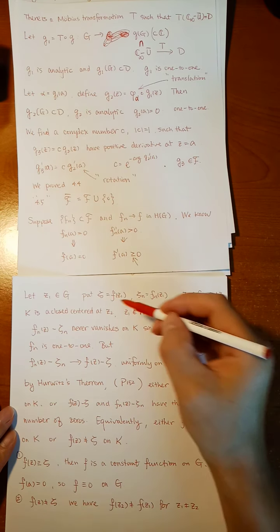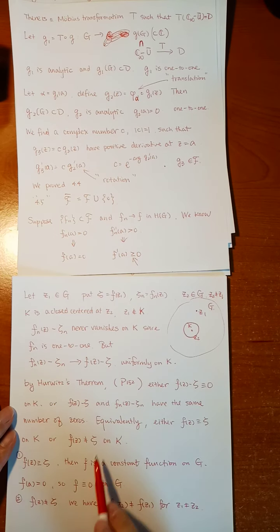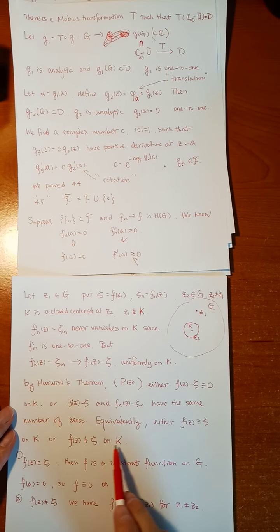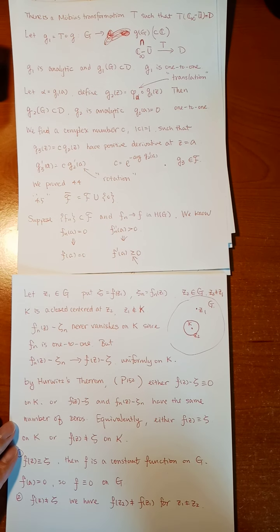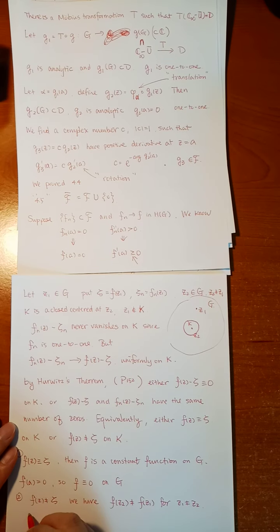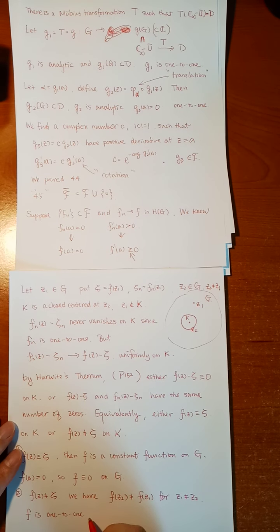Because f of z1 is theta, and f of z2 is not equal to theta on K everywhere. Of course z2 is inside K. Then f is a one-to-one analytic function.